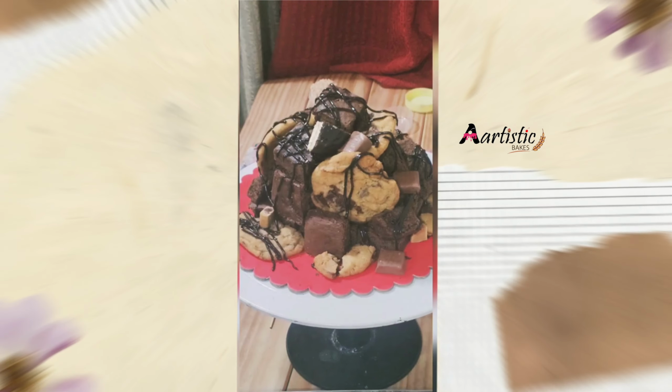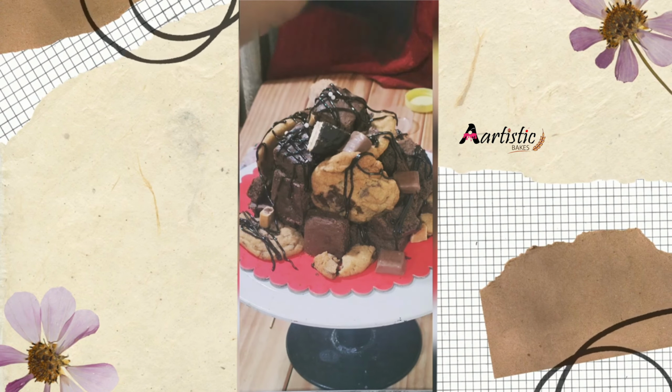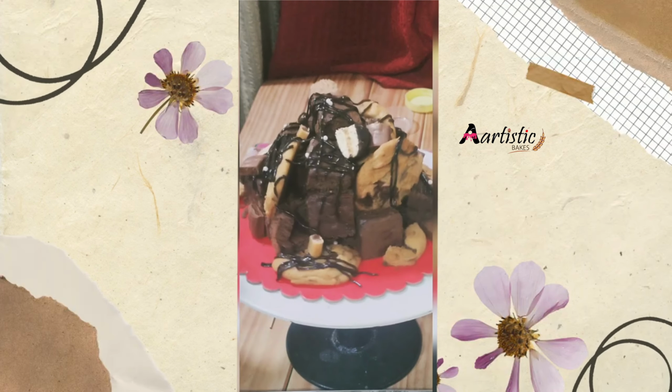So just filling the gaps wherever I feel that it requires some chips or brownies. I'm just placing it accordingly. And here I have finished it, and the final decoration is some pearls and chocolate balls.